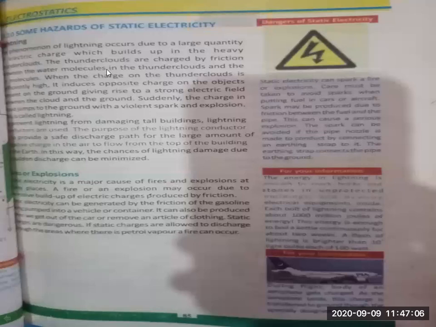The thunderclouds are charged by friction. They are charged by the friction between the water molecules in the thundercloud and their molecules. When the charge on the thundercloud is sufficiently high, it induces opposite charge on the objects present on the ground, giving rise to a strong electric field between the cloud and the ground. So clouds are positively charged.